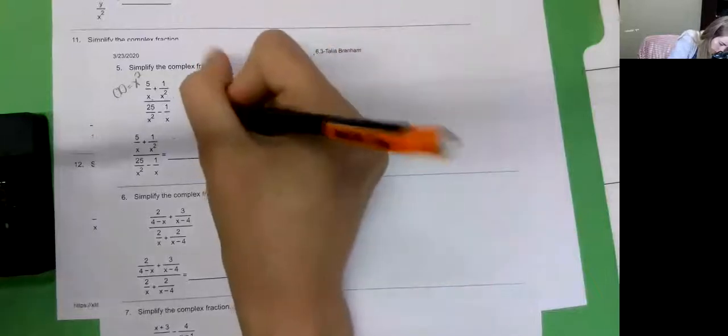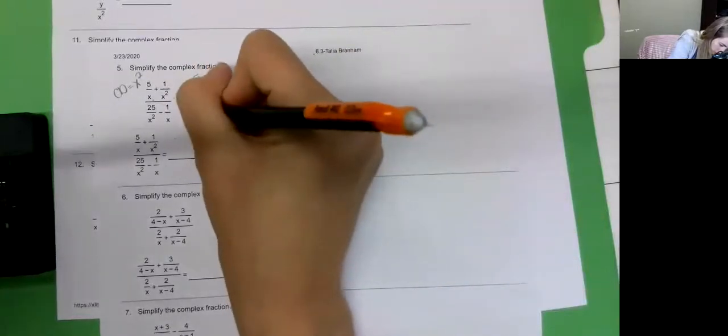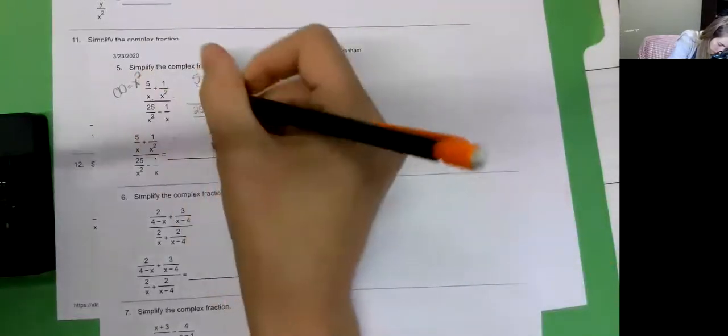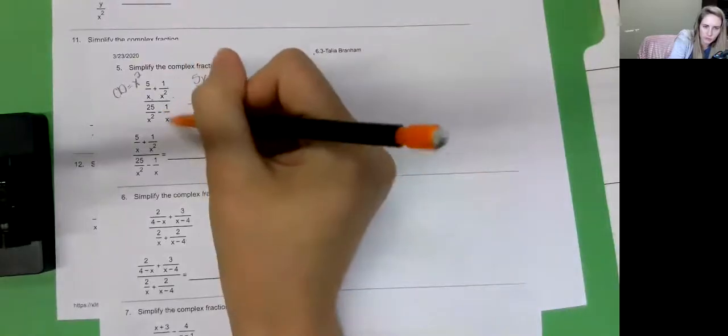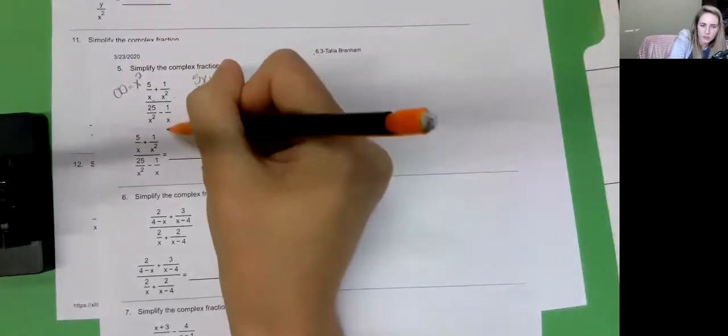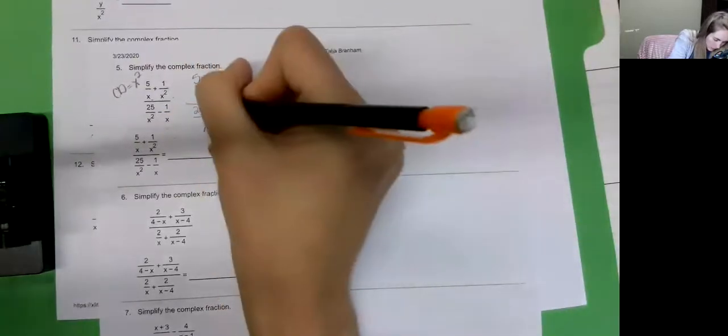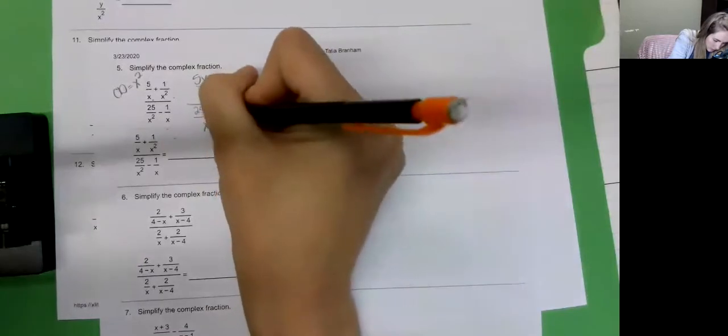I'll go ahead and do this over here. So we're going to have 25, and this is going to be x squared. 25 is already over x squared, so I didn't have to multiply it. So 1 is only over x, so it's going to be subtract x.